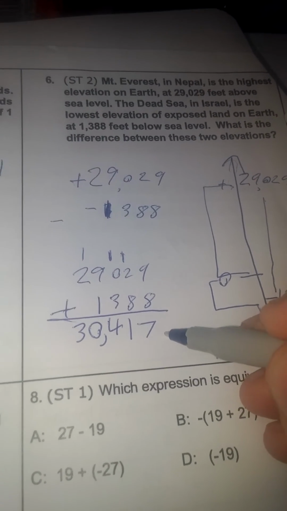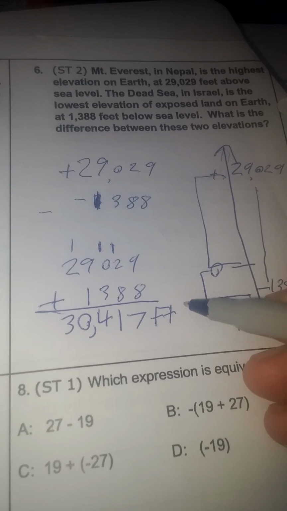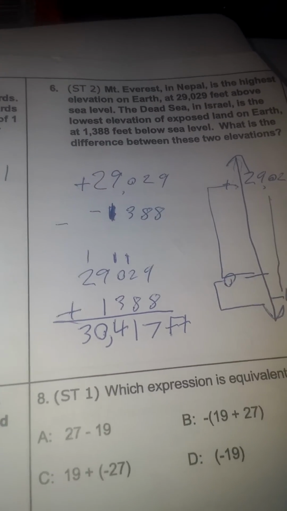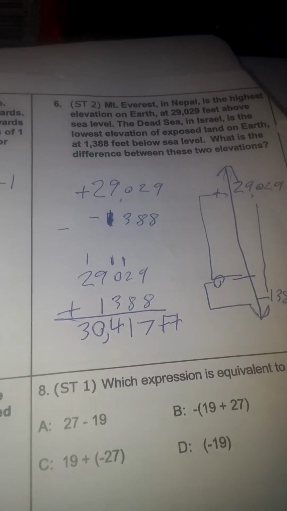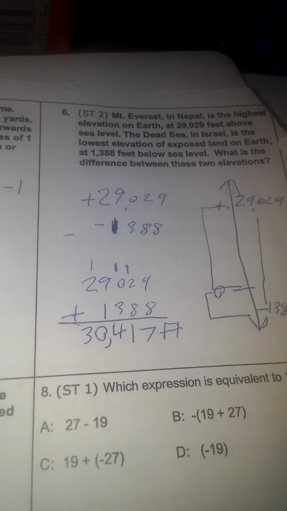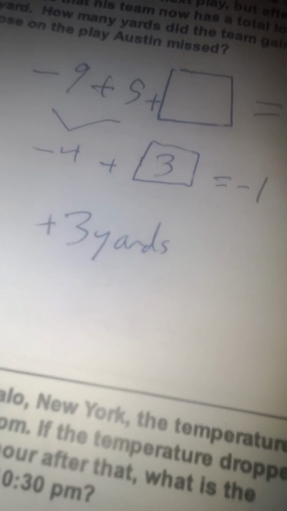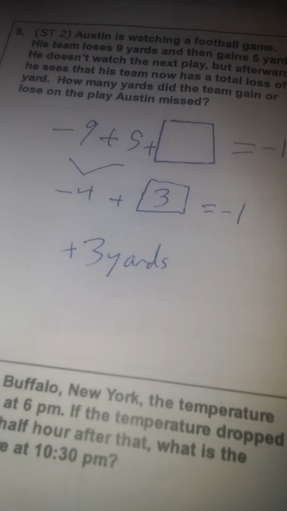feet. I will write down the units because units are important. Otherwise, you might think that I am talking about badgers. So 30,417 feet for number 6 and a 3-yard gain for number 5.